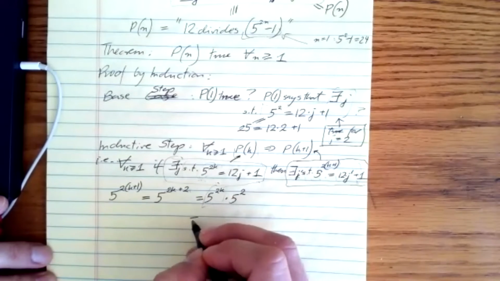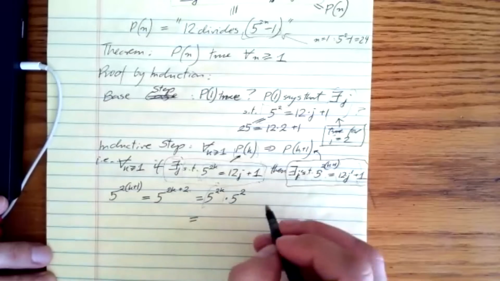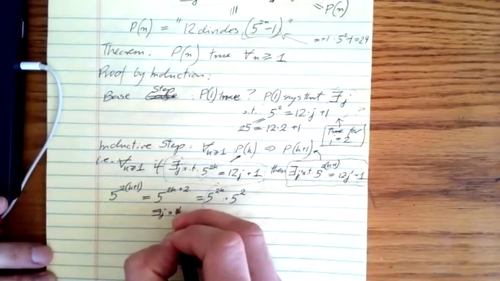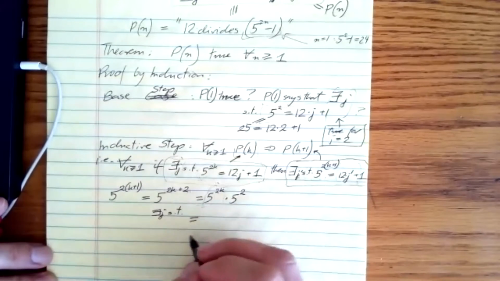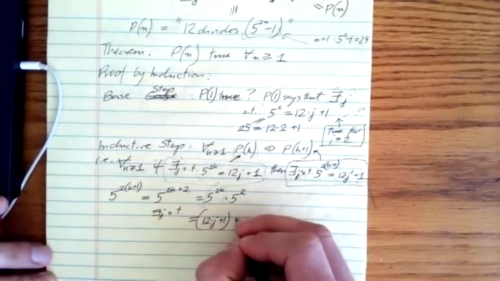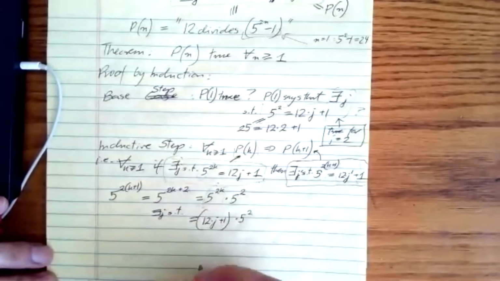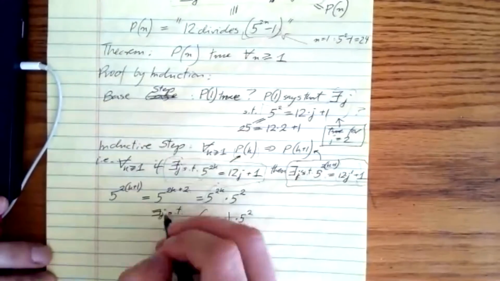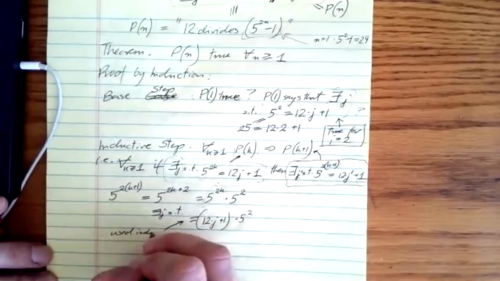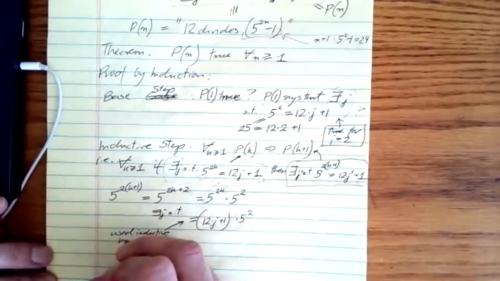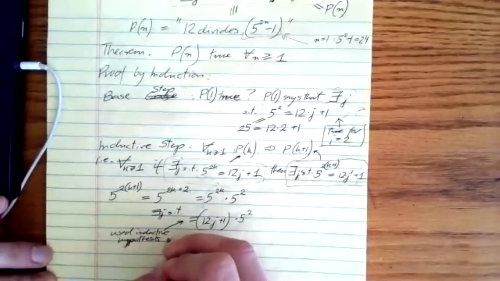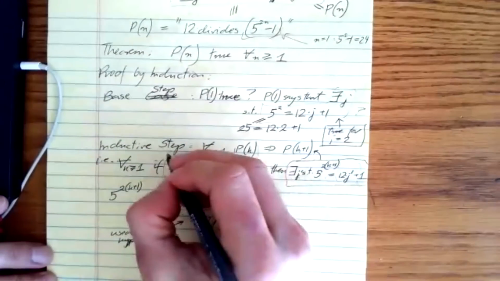So I can say that there exists some j such that this expression is equal to 12j plus 1 times 5 to the 2. So right here, I used the inductive hypothesis. This one.